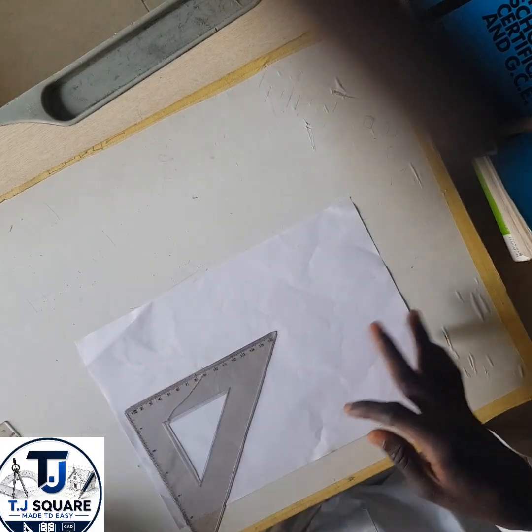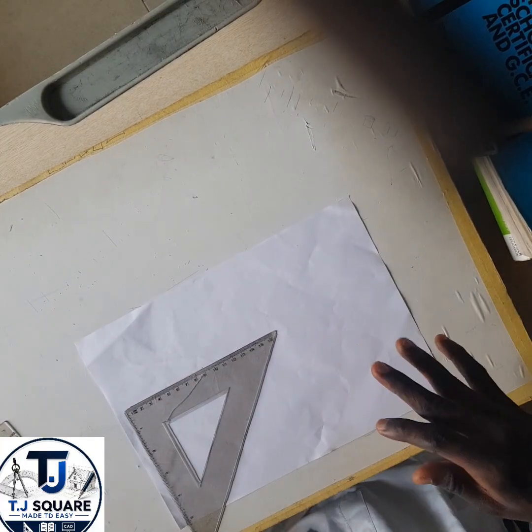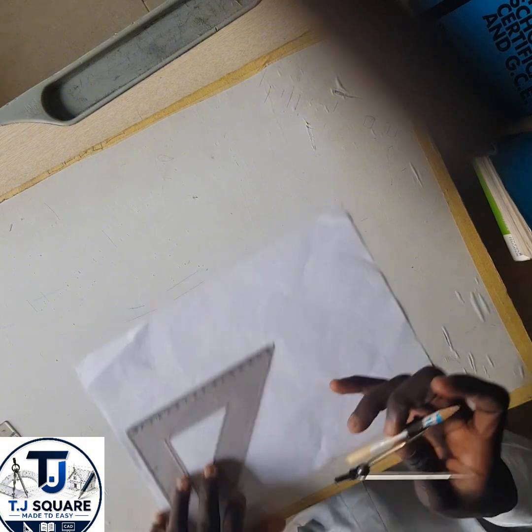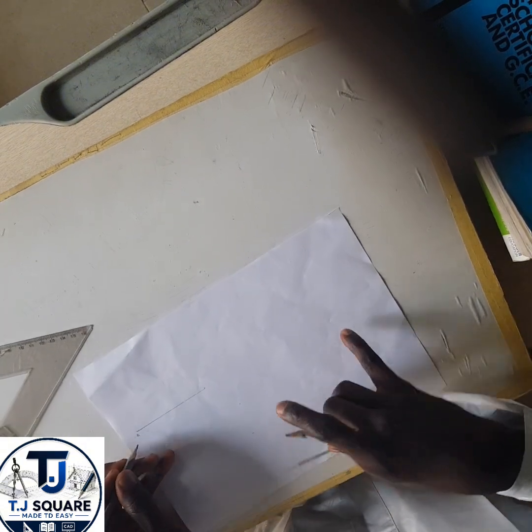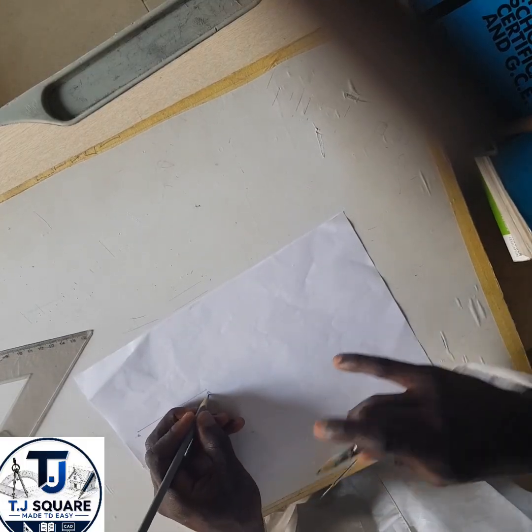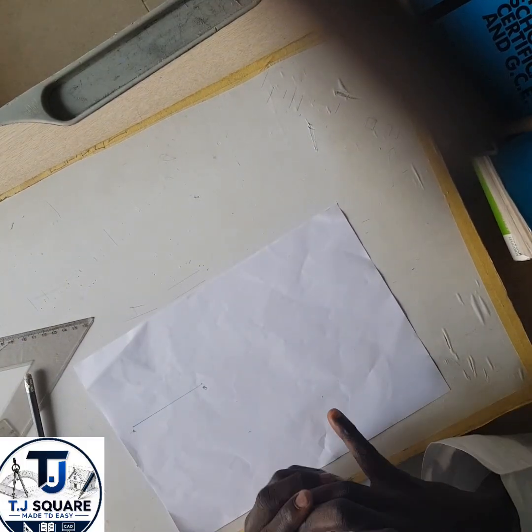So after doing this, the next thing you do is bisect this line. You name this line AB. So you bisect line AB.